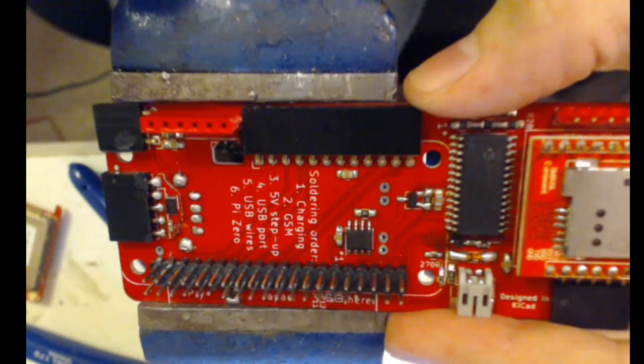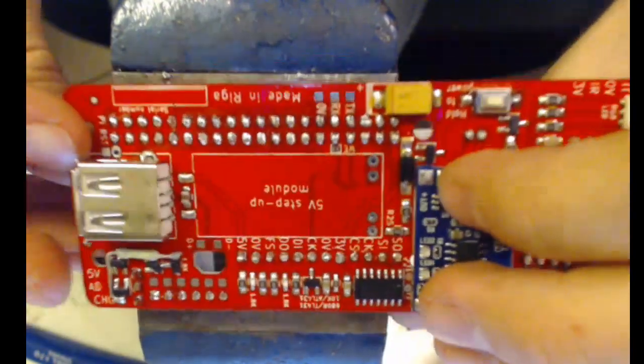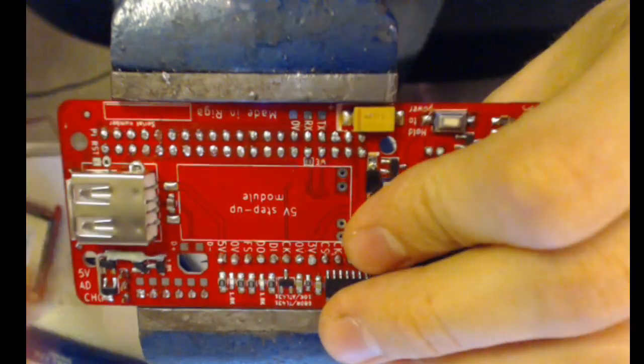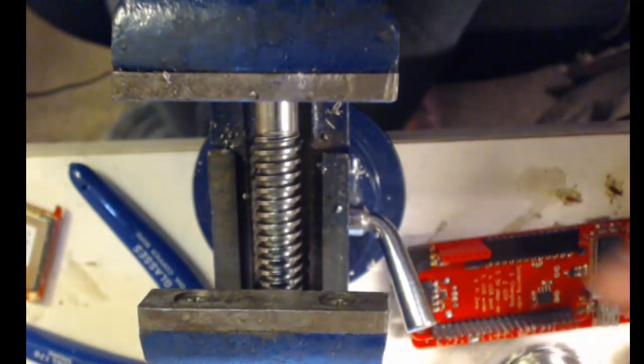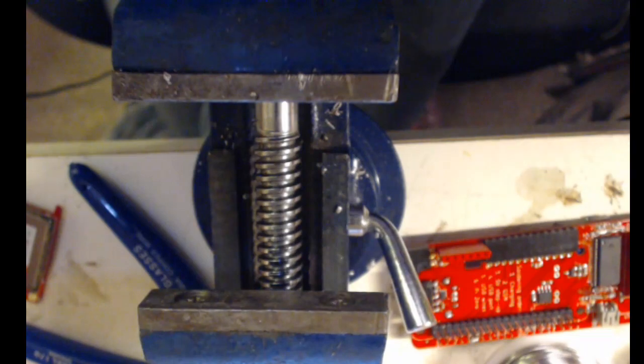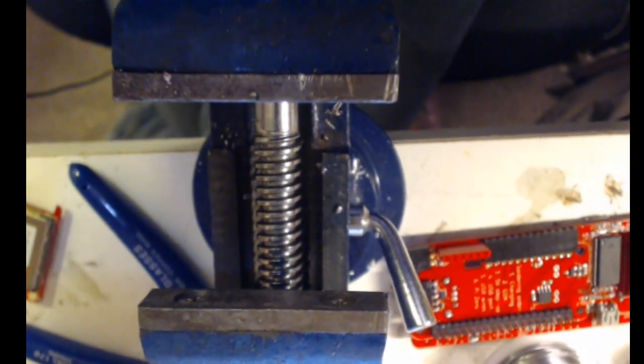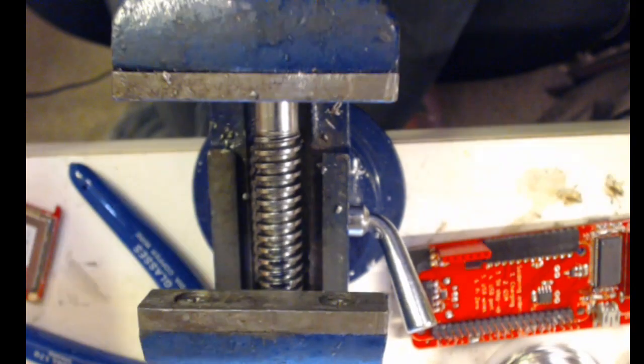So we have the USB connector connected. The step up we can add later. What's the chip number for the crypto mod board? Let's see, ATSHA204A. Here's that.